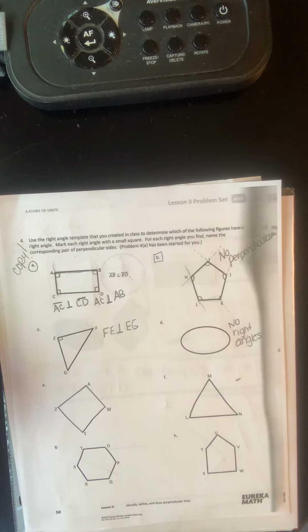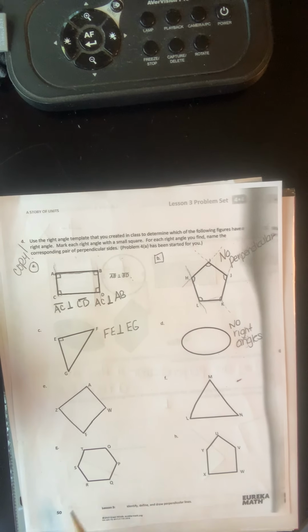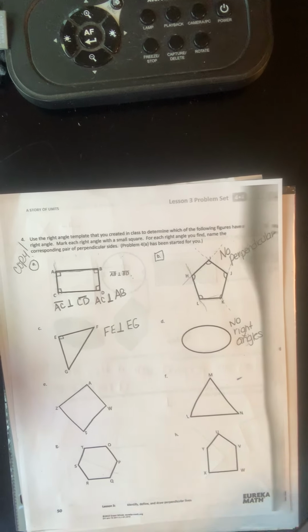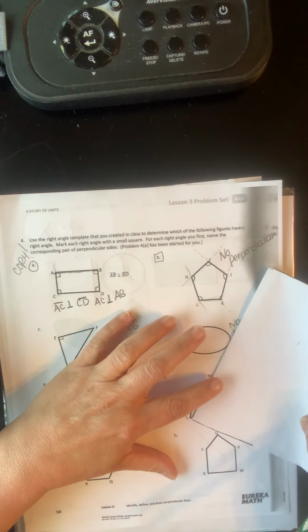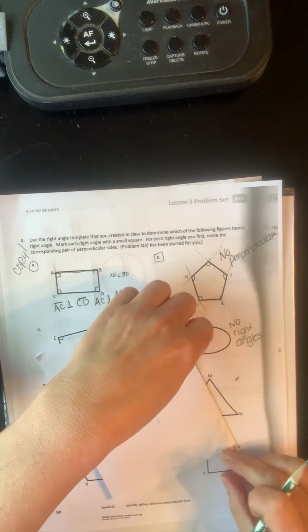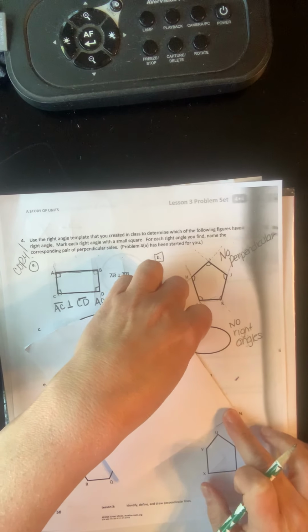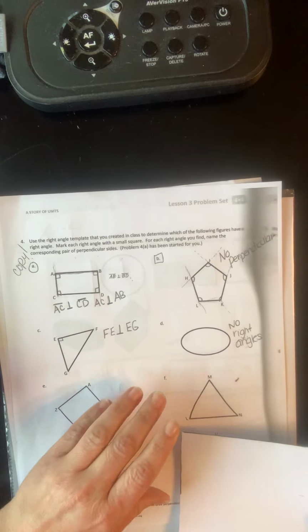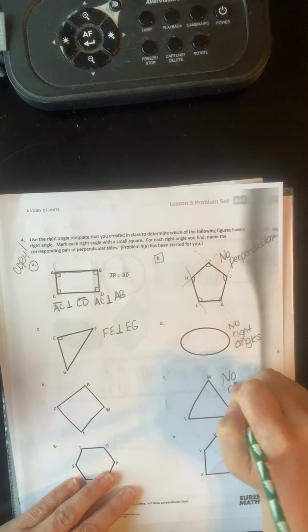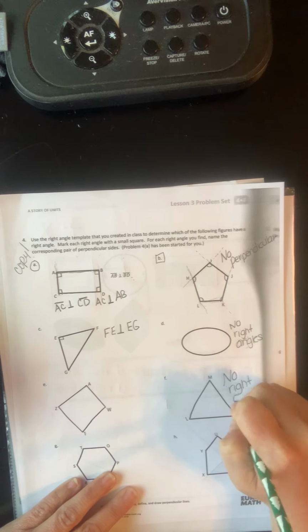Okay, so I'll let you do E and G. I'm going to do one more. I'm going to do F. So let's look at F. LM? Nope. What about MN? If I put it here? Nope. So this has no right angles.